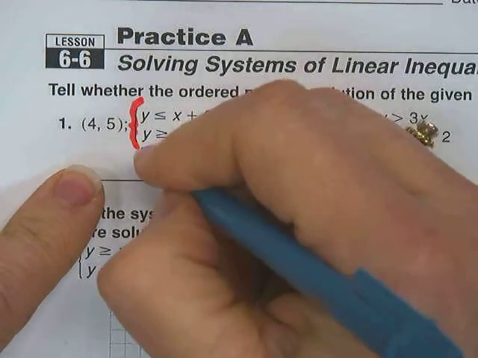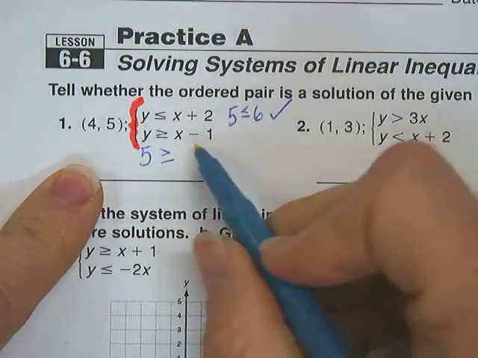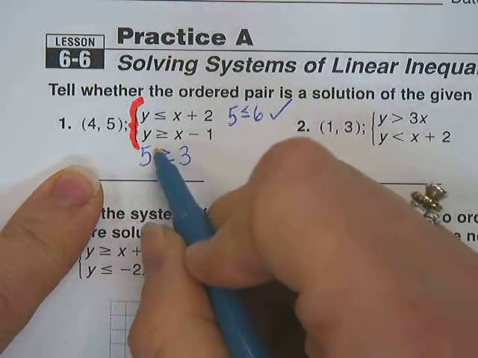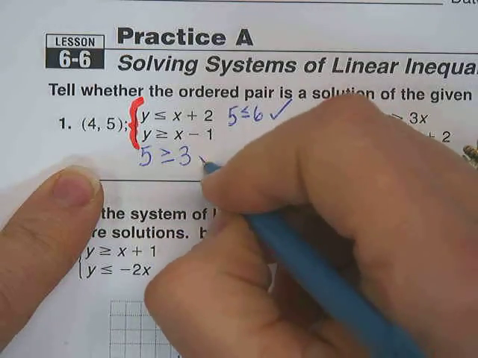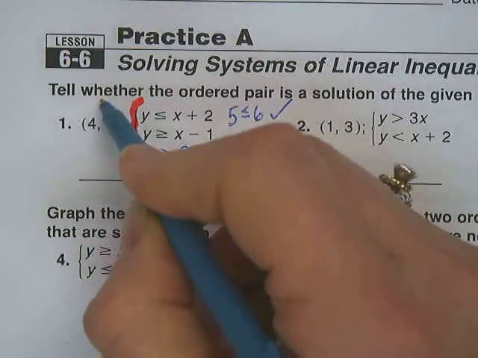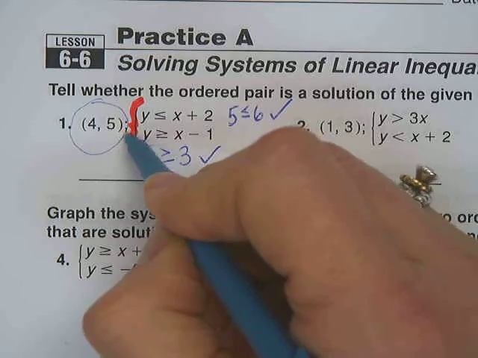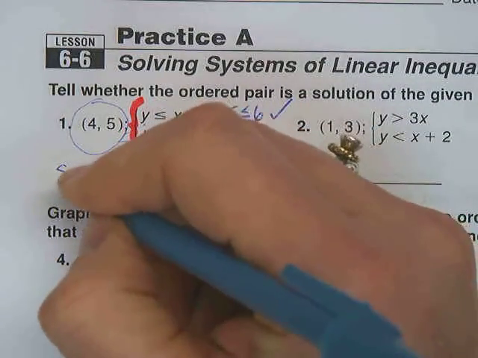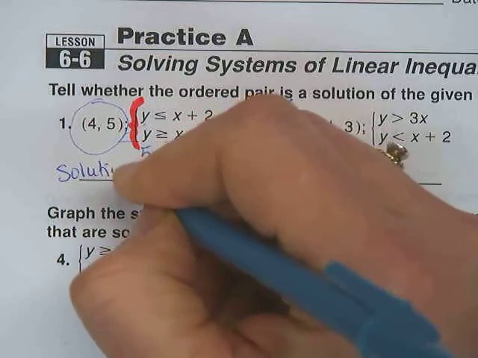We do the same substitution when y is 5 and x is 4. 4 minus 1 is 3. Is 5 greater than or equal to 3? Yes. So since this ordered pair, when substituted into both inequalities, is true for both, we would say yes, it is a solution.